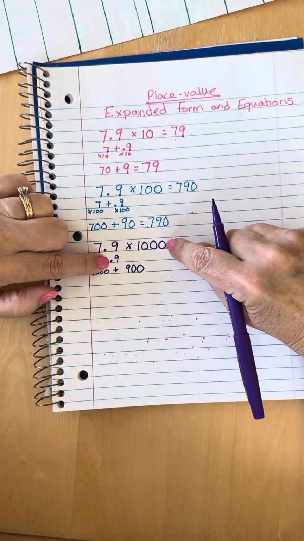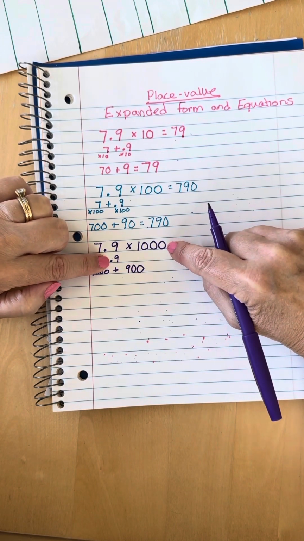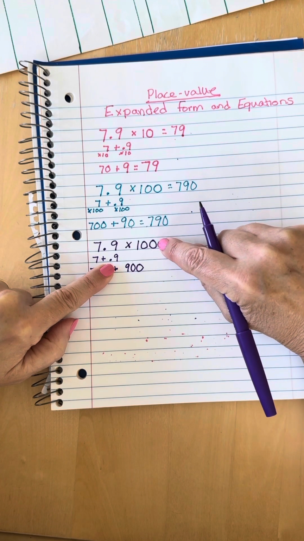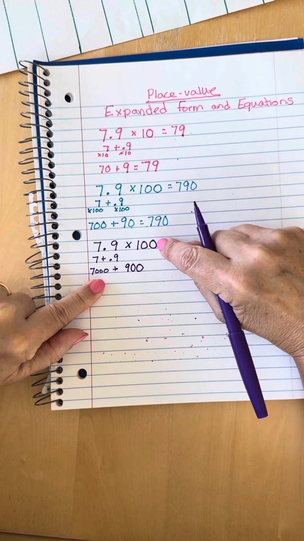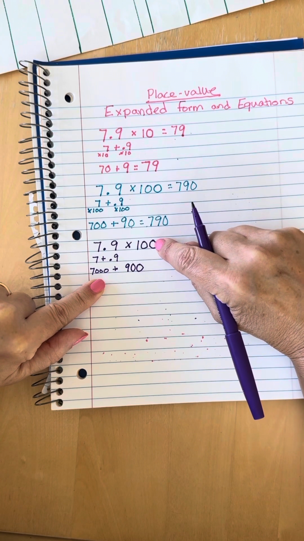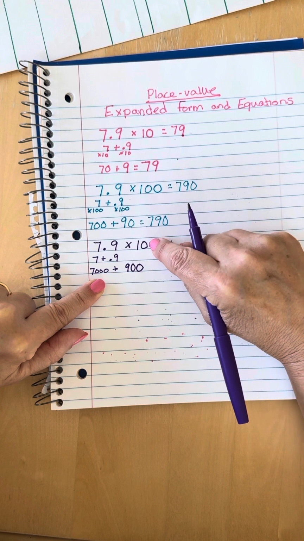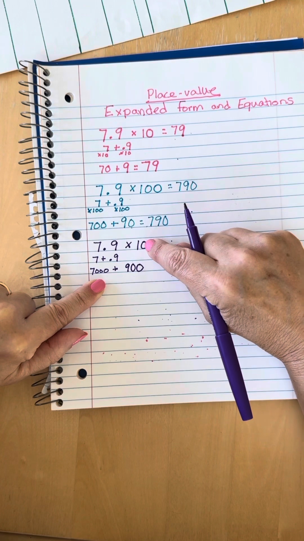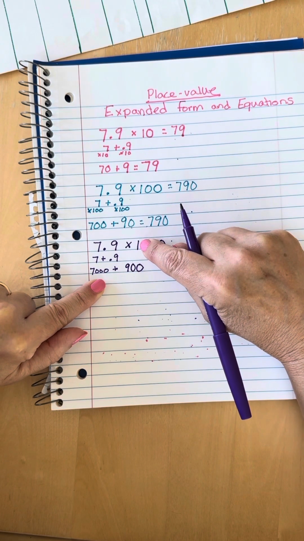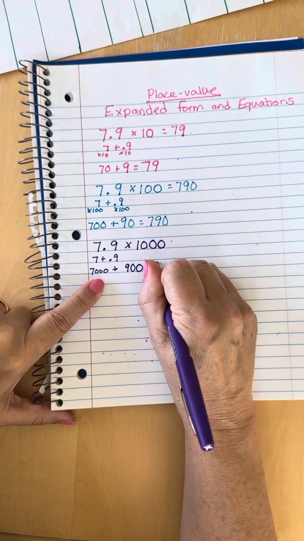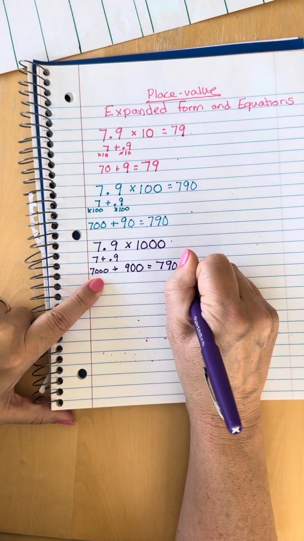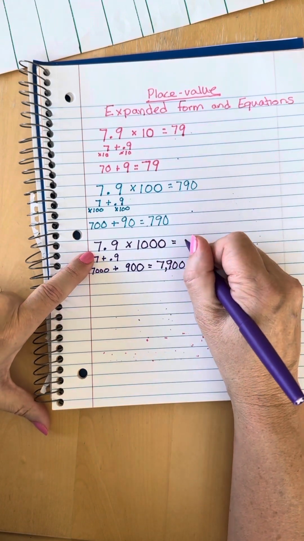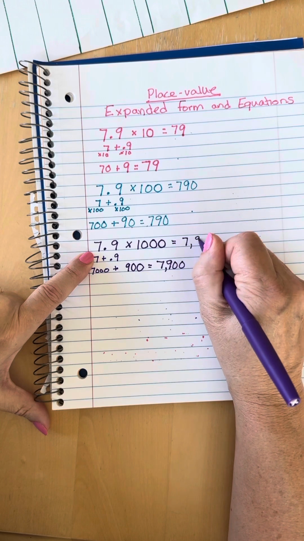I'll repeat what I was doing with my fingers so you can see it. This is where we started. I move my digit, the 9, to the ones place with the first 0. The second 0, multiplying by 10 again, takes it to the tens place for 90. This third 0, I multiply by 10 again, and that takes it to the hundreds place for 900. So what I have is 7,900. My answer is 7 and 9/10 times 1,000 equals 7,900.